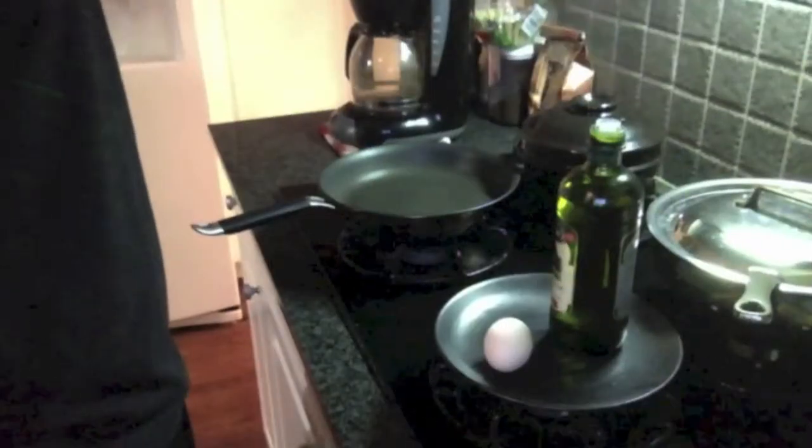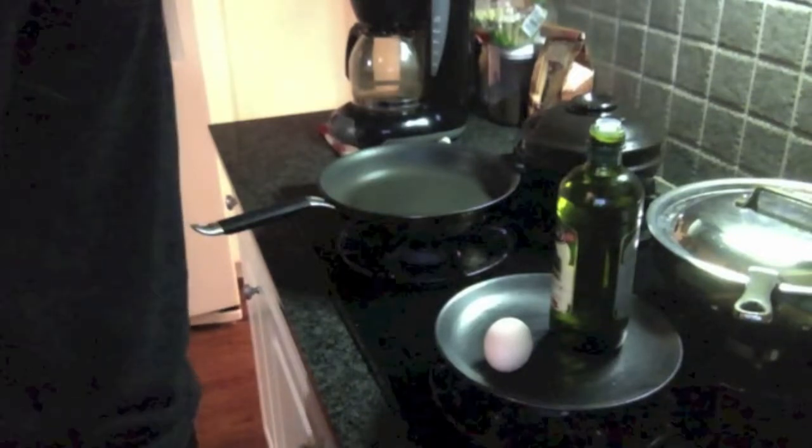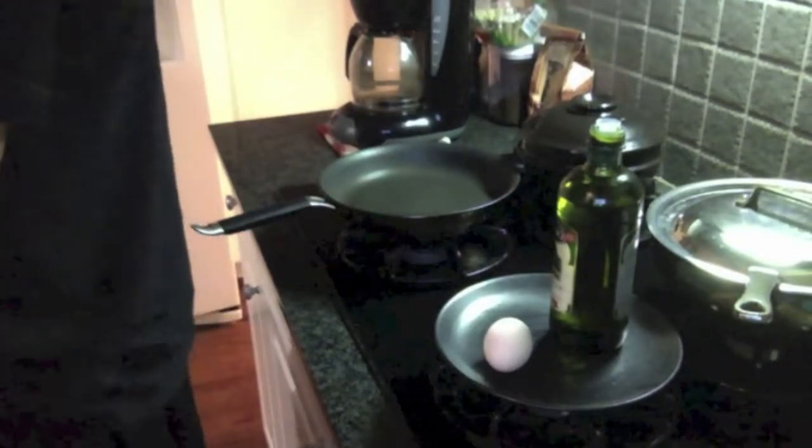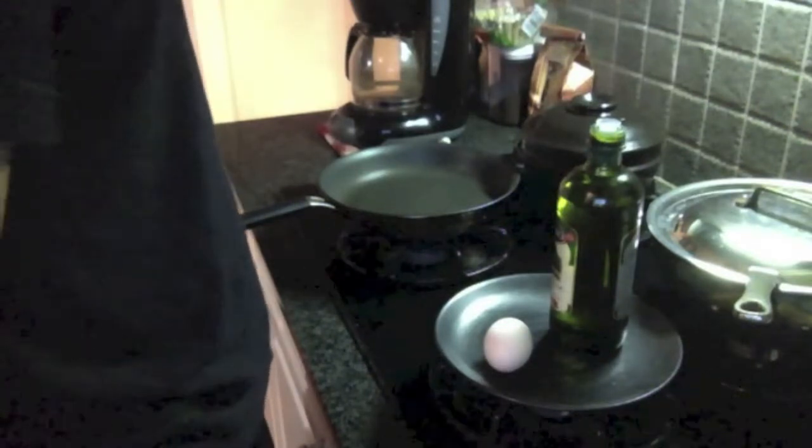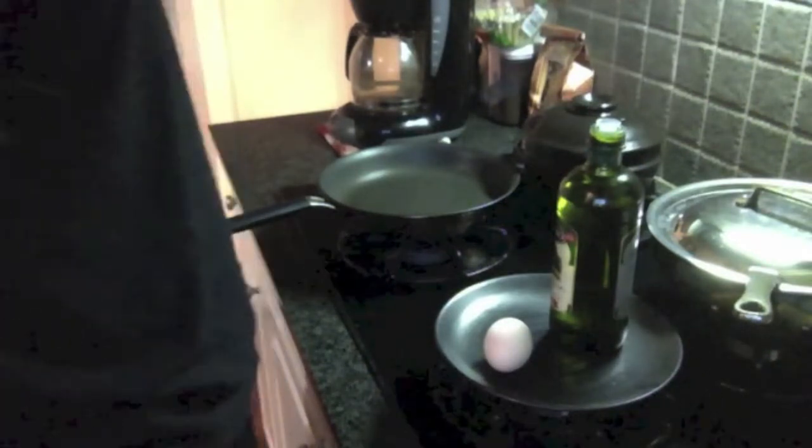Hello, my name is Eric Cho, and I will be demonstrating the process of cooking an egg and describing the chemical changes during it and how the physical properties of an egg become opaque from a transparent form.